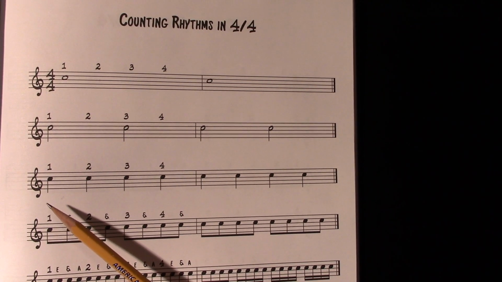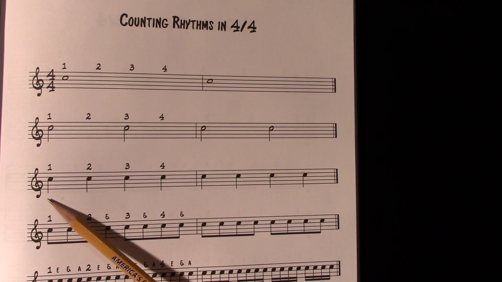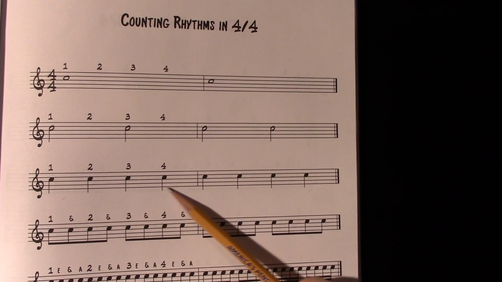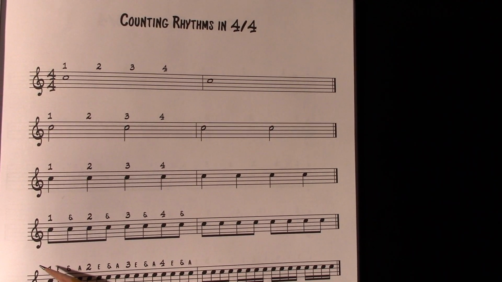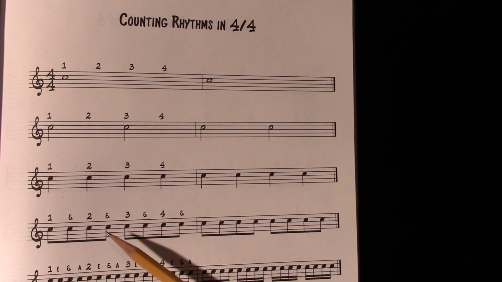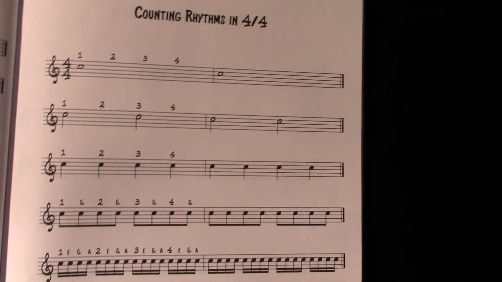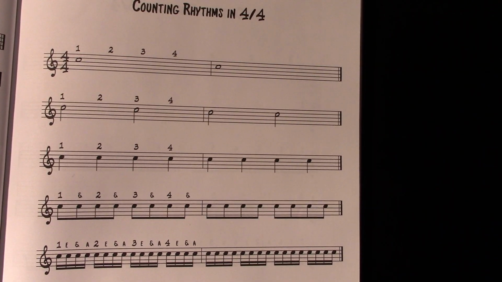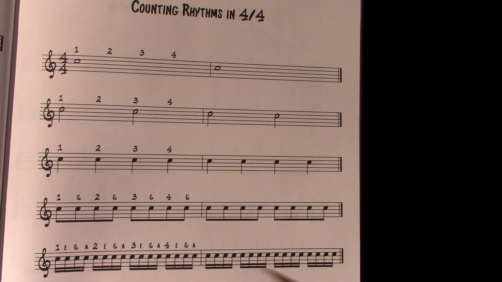Quarter notes are going to be 1 beat. One note per beat. We will get a note on 1, 2, 3, 4. Eighth notes are what we're going to call the division of the beat. So we divide the beat into 2s. 1 and 2 and 3 and 4 and. And then finally 16th notes are what we would call the subdivision of the beat. 1 e and a, 2 e and a, 3 e and a, 4 e and a.